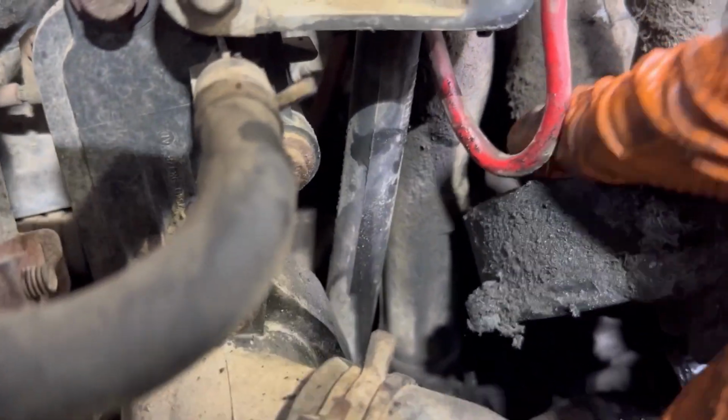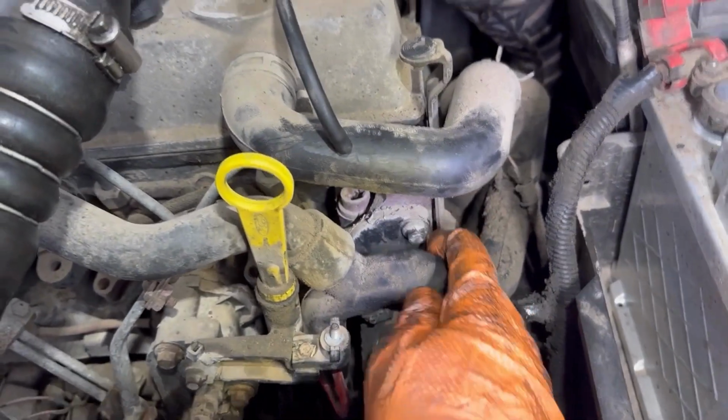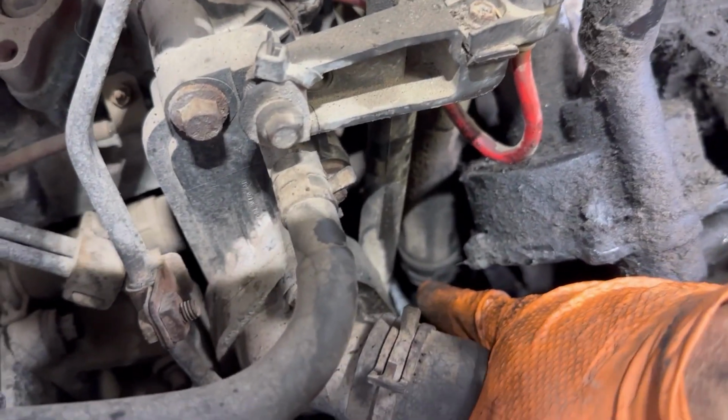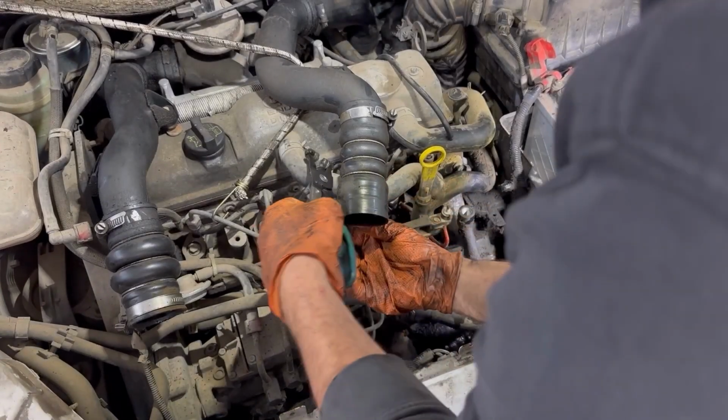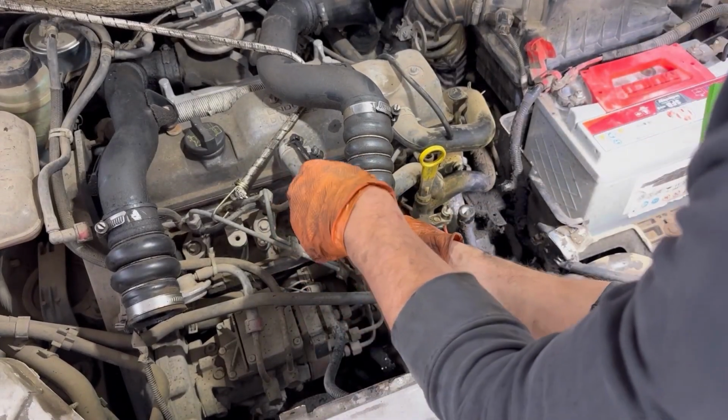The vacuum pump is held by 2 bolts. That's the top bolt and the bottom bolt is right there. To remove the top bolt, first we need to remove this air intake hose. We need to remove that metal clamp there, this metal clamp there, and the metal clamp on the other side.